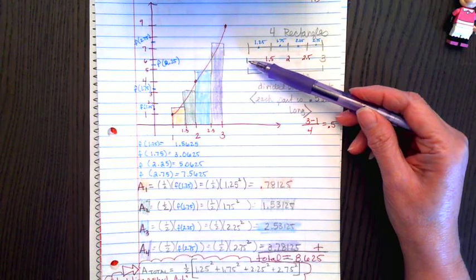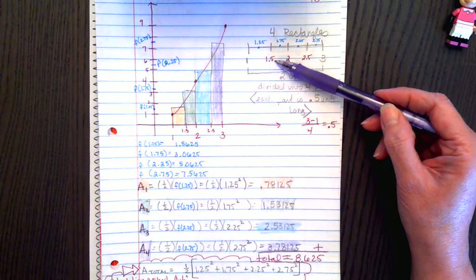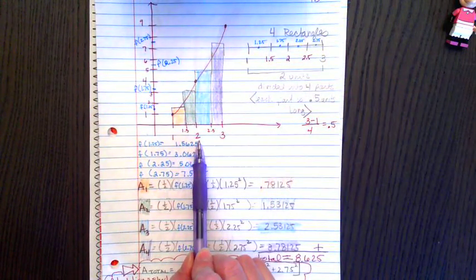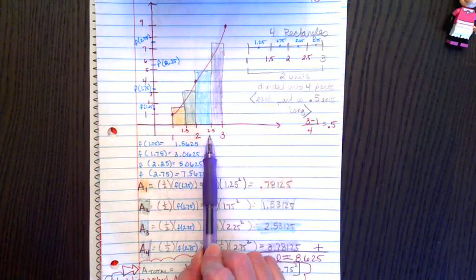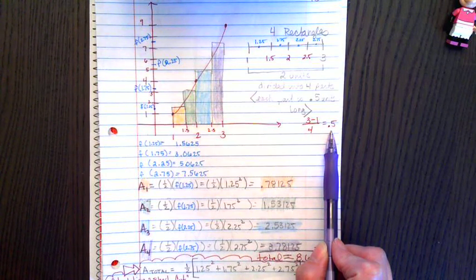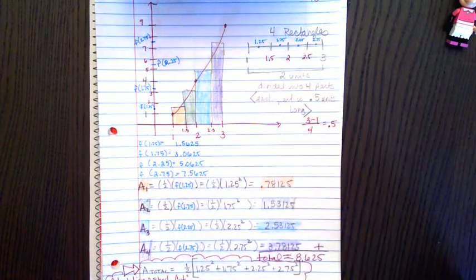So our first rectangle will start at x equals 1 and end at x equals 1 plus a half, or 1.5. And the next rectangle will start at x equals 1.5 and end at x equals 1.5 plus a half, so 2. And the third rectangle will go from x equals 2 to x equals 2.5. And then the fourth will go from x equals 2.5 to x equals 3. Now all I need to do is find the width. The width of each rectangle is 1/2, so for the area, I'm going to use 1/2. Now I just need to find the height.